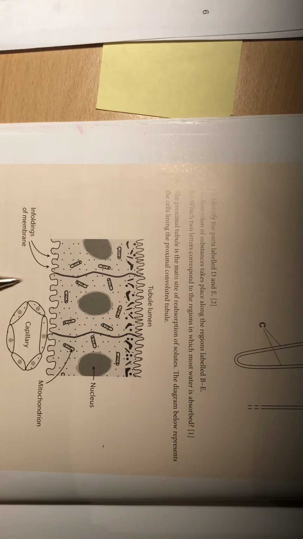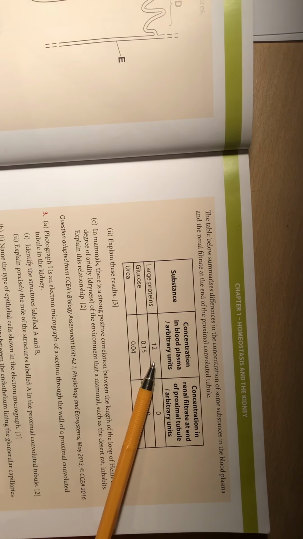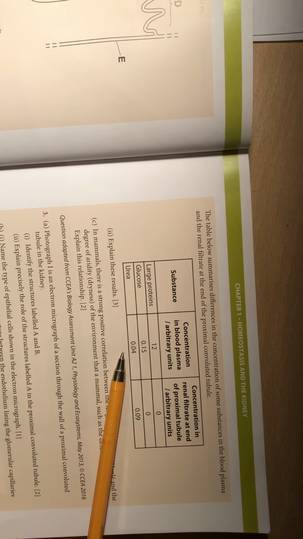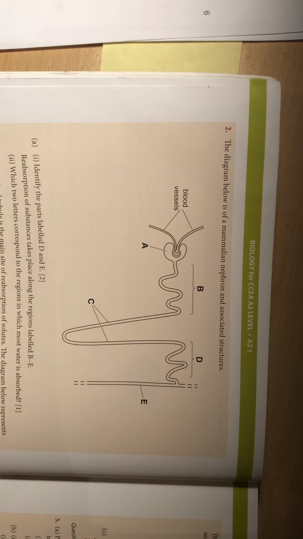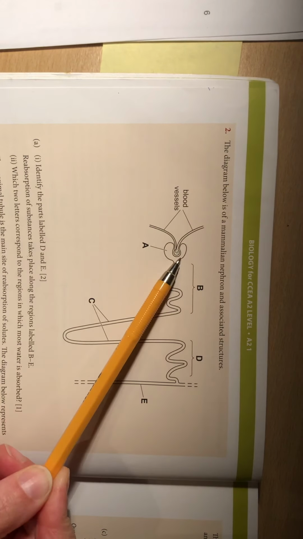Or you could have talked about how close the capillaries were, or the fact that there would be carrier molecules for the glucose or amino acids and so on. Over here, we've got a table, and if we look at the figures here, we're comparing the concentration of these 3 different substances in the blood in here and the filtrate at the end of here. Okay, so you're comparing what's going in here with what's coming out of here.